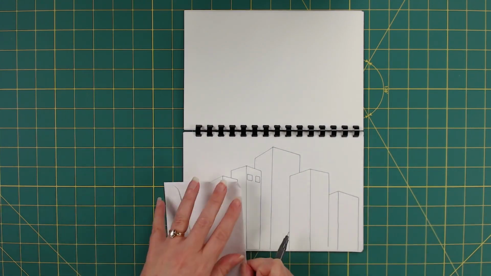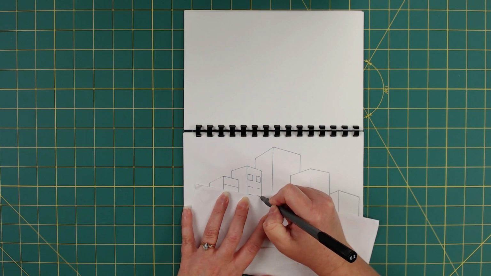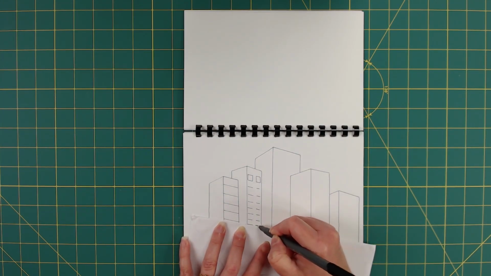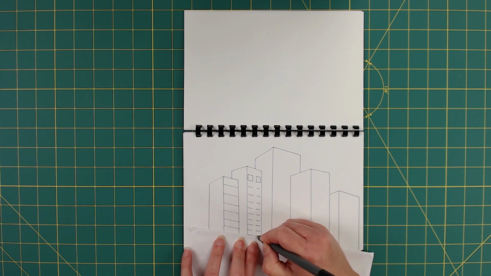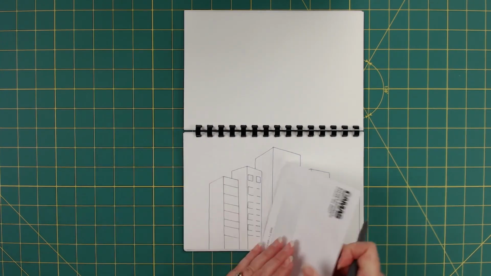Now you could, instead of drawing just straight line windows, draw a couple of little lines like that. And again, draw them parallel. And then you can connect those lines to be more square windows and keep going down like that.